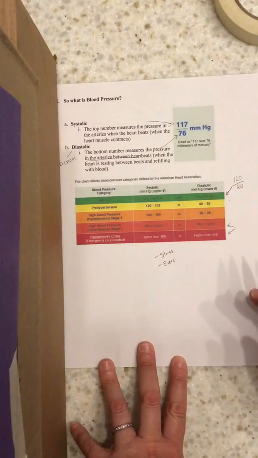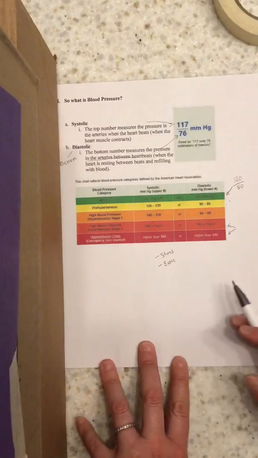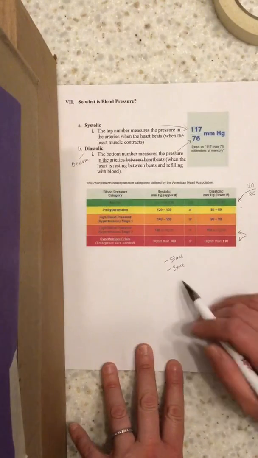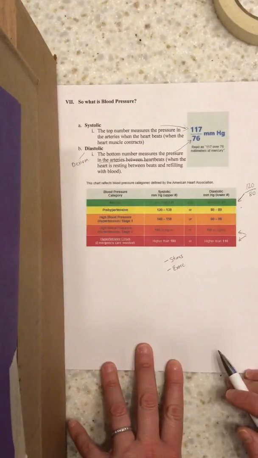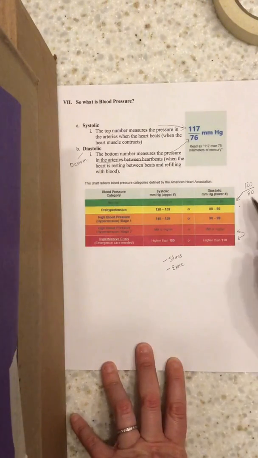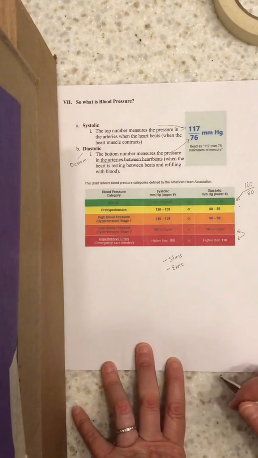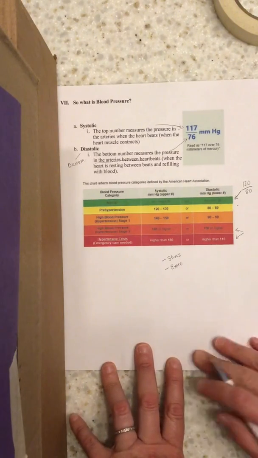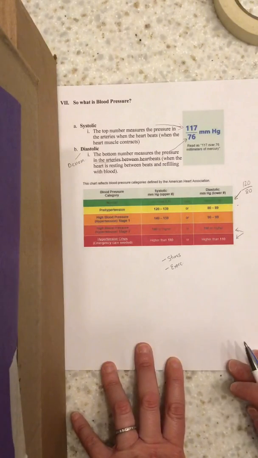So it's not always the fact that maybe you're not taking care of yourself. It's just maybe some things going on with you either during the day or in your life that might affect your blood pressure. But that said, you guys are young, and most kids are going to be reading right around 120/80.